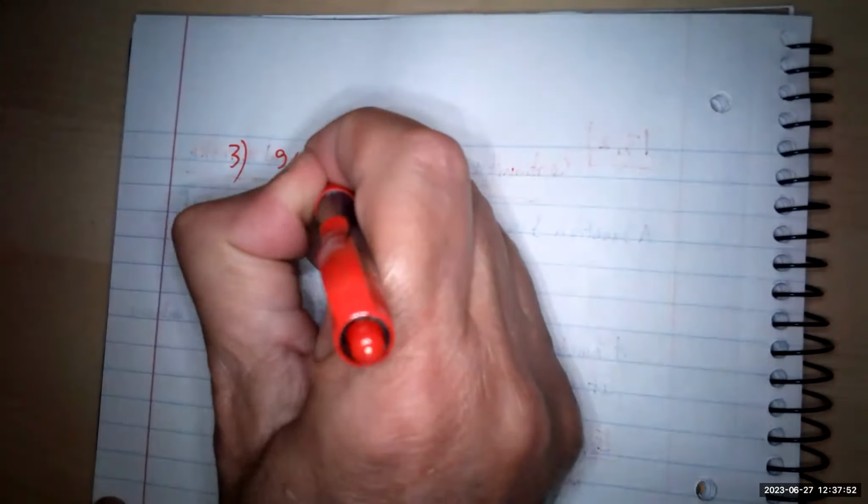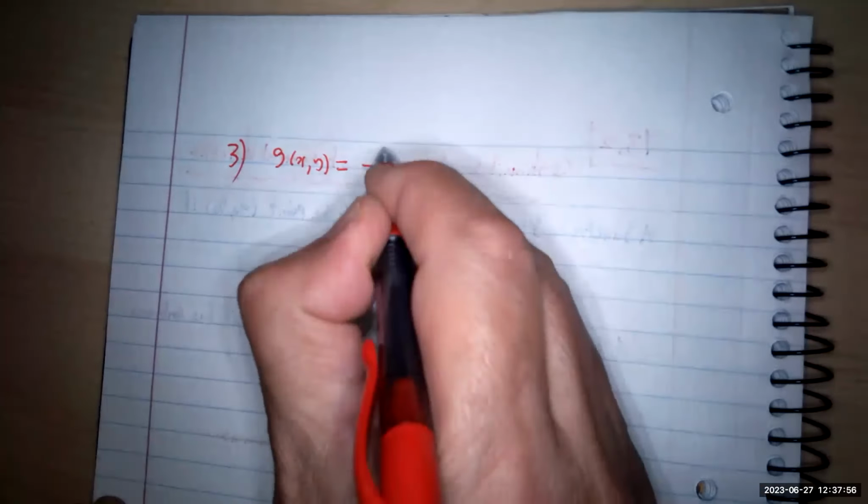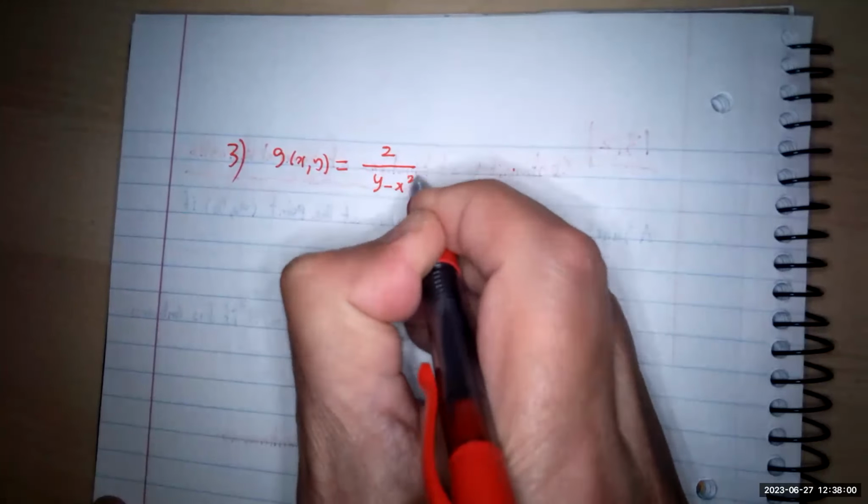Let's see what's going to be the next one. Number 3 is this function. G of x comma y is equal to 2 over y minus x squared. Rational function. Everything nice: the top is continuous, the bottom one, polynomial y minus x squared, is continuous. But again, this function is continuous everywhere except when the denominator is equal to 0. The denominator would be 0 if y is equal to x squared, which is a parabola. So this function is continuous everywhere except for the points that are on that parabola.